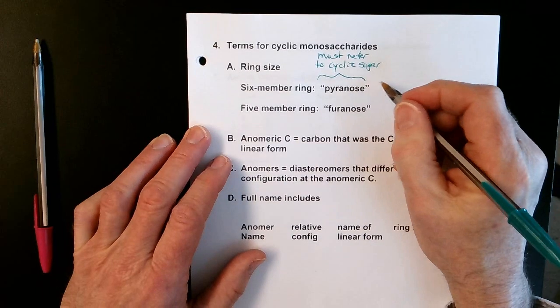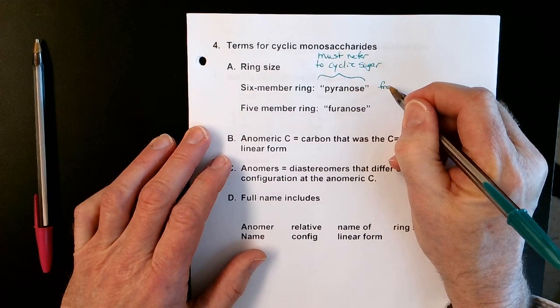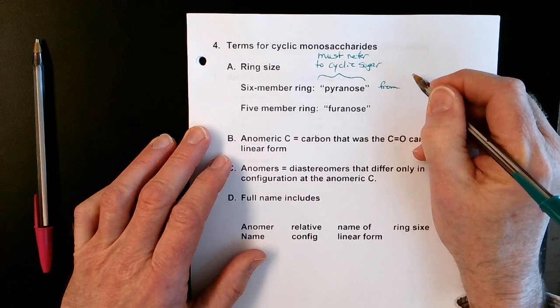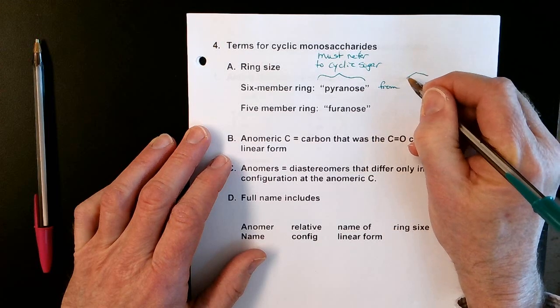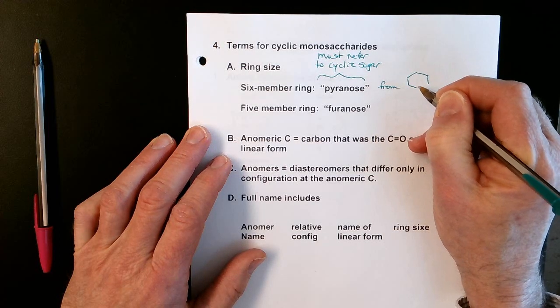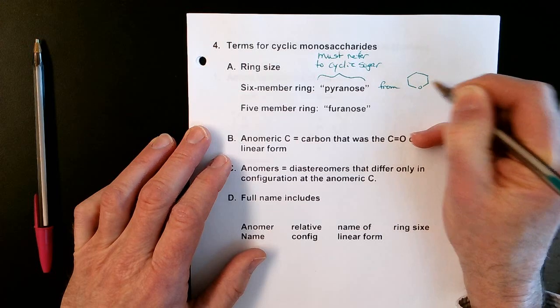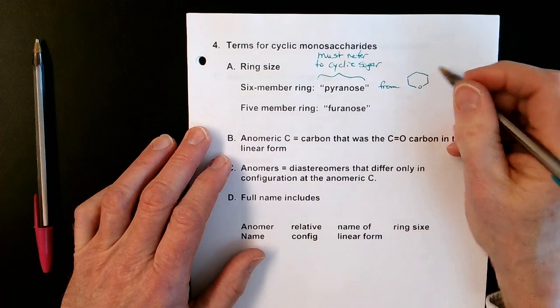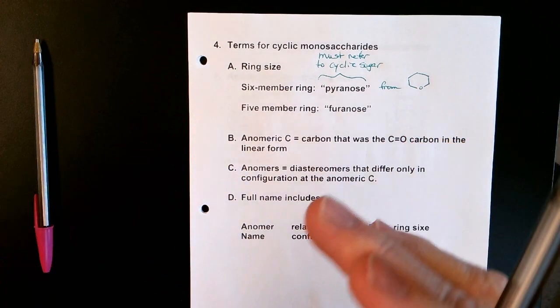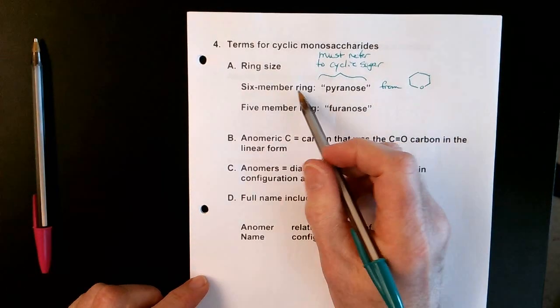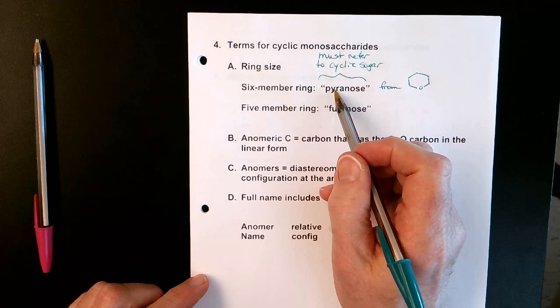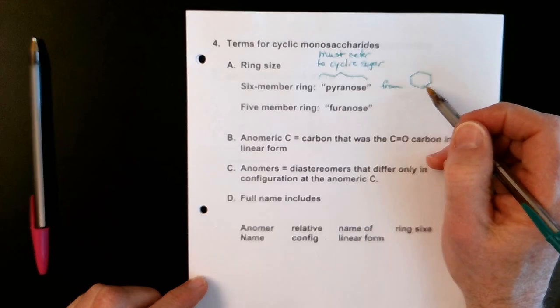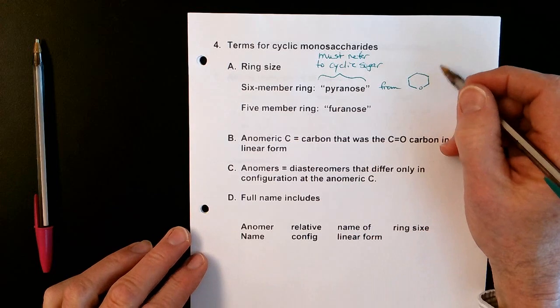The first one is a pyranose. It's named for a compound that you don't need to know by name, but I'm hoping that it will help you tie to the sugar name itself. This compound right here, I hope you'll recognize as the ring that you'll find in all 6-membered sugars. Okay, it's cyclohexane except with an oxygen dropped in.